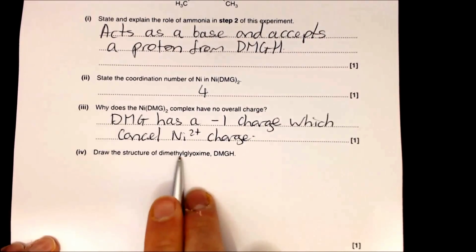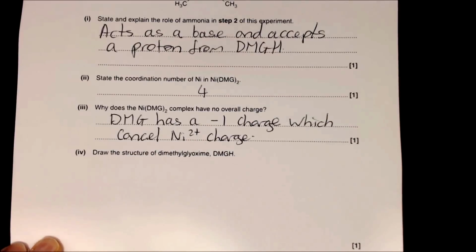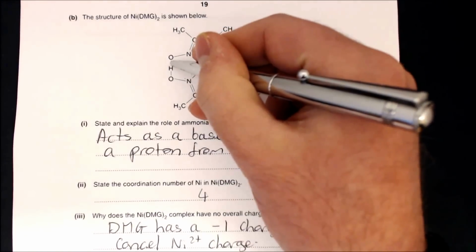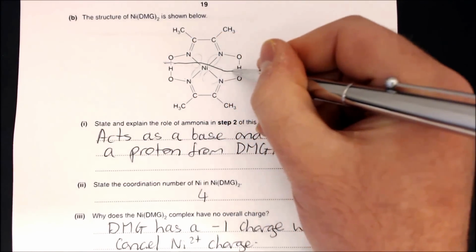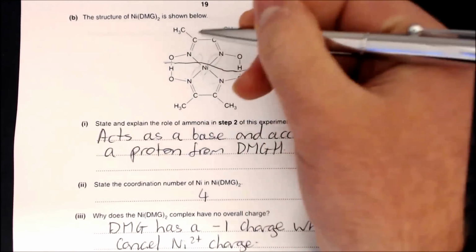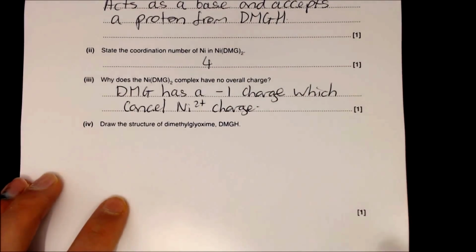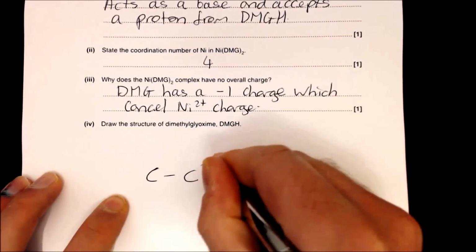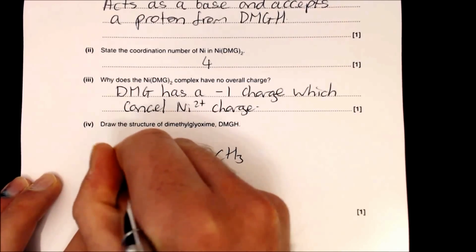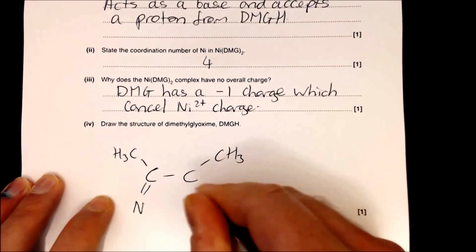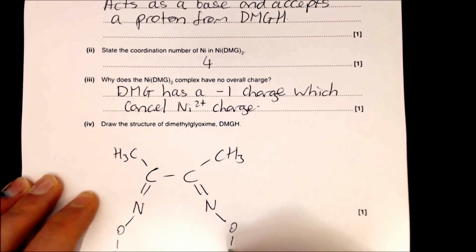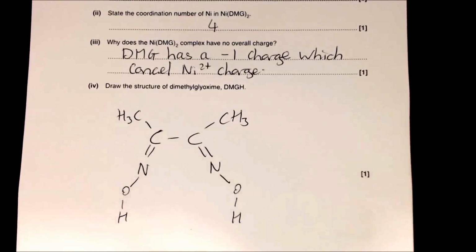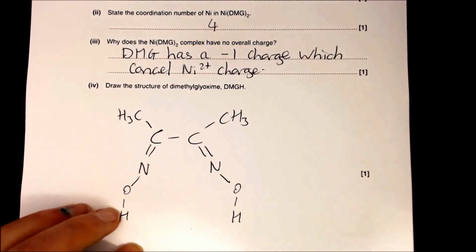So it says draw the structure of dimethylglyoxime, DMGH. So again, it's really easy. You just look at the structure from the top there, and you can see it there. So this bit, obviously there was a hydrogen, that's a hydrogen bond. That's the other bit there. So if I draw a circle around that, we literally just need to draw that there with a hydrogen attached to that oxygen there. So let's go for it. So you need a carbon, CH3, double bond nitrogen, and then we have an oxygen and a hydrogen, oxygen and a hydrogen. And there you go, and that gets you that mark. Okay, so on to the next bit.